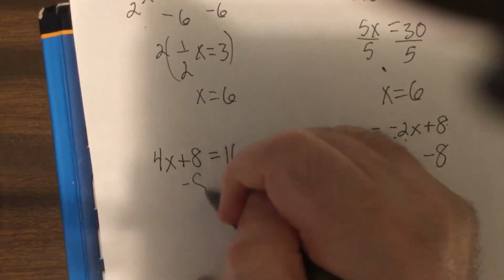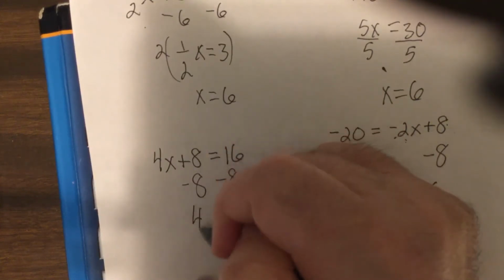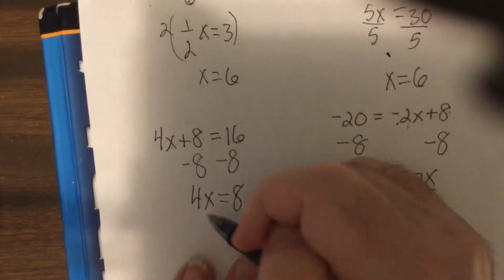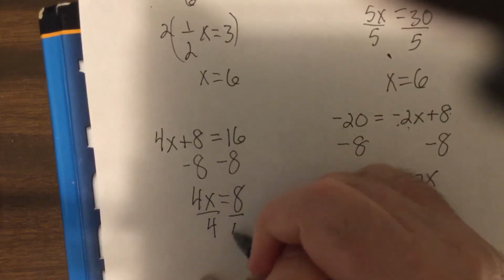And then here, I hope you subtracted 8, and then divided by 4.